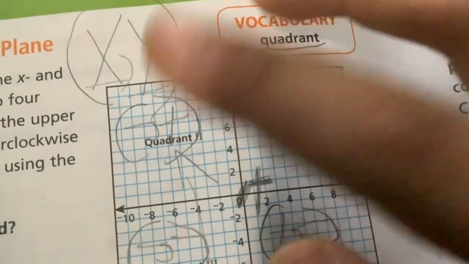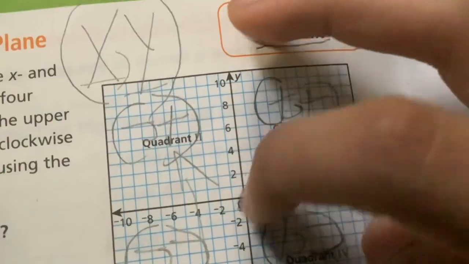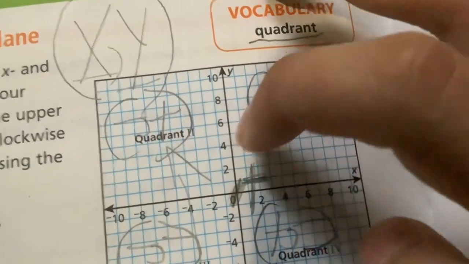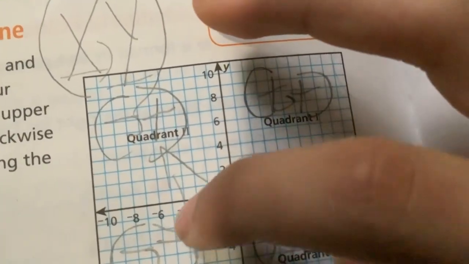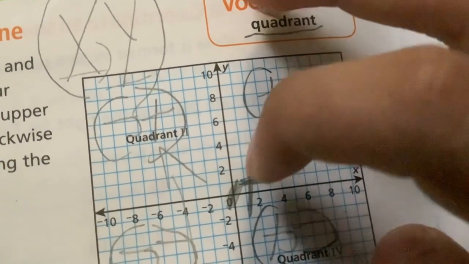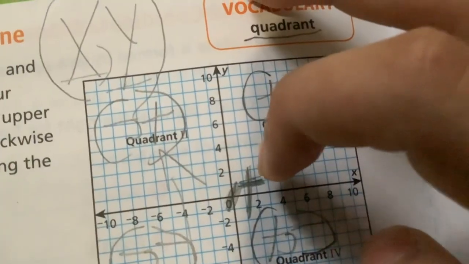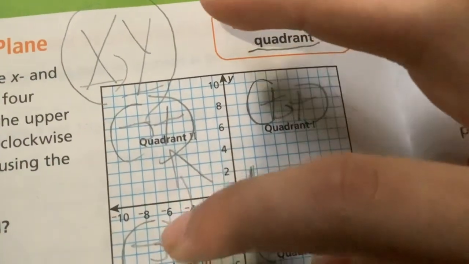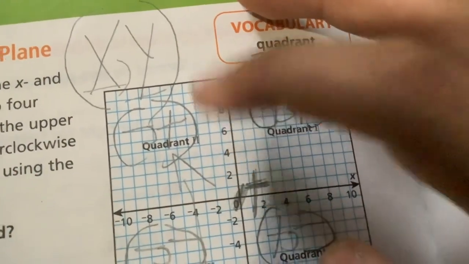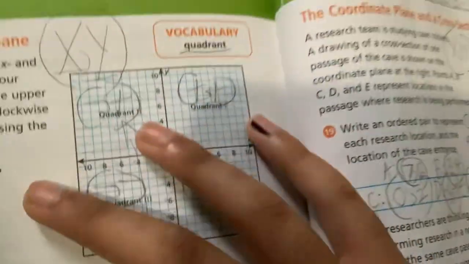So in quadrant 2, ordered pairs need to have their x coordinates negative, but y coordinates positive. So for example, the ordered pair negative 6, 4 belongs in quadrant 2 because negative 6 is negative and 4 is positive. So negative numbers first and positive numbers last is in quadrant 2. But quadrant 1 has both positives.